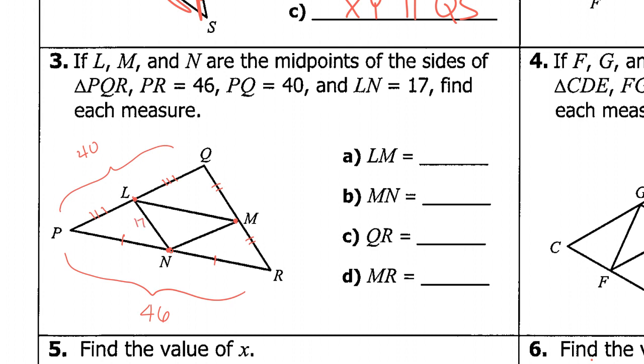So we need to find part A, the length from L to M. Well, I know that LM is half as long as PR. So if PR is 46, then LM has to be 23. Next, to find MN, we look at PQ, because that's the line that it's parallel to. So PQ is 40, therefore NM has to be 20. And to find QR, that's twice as long as LN. So if LN is 17, then QR has to be 34.